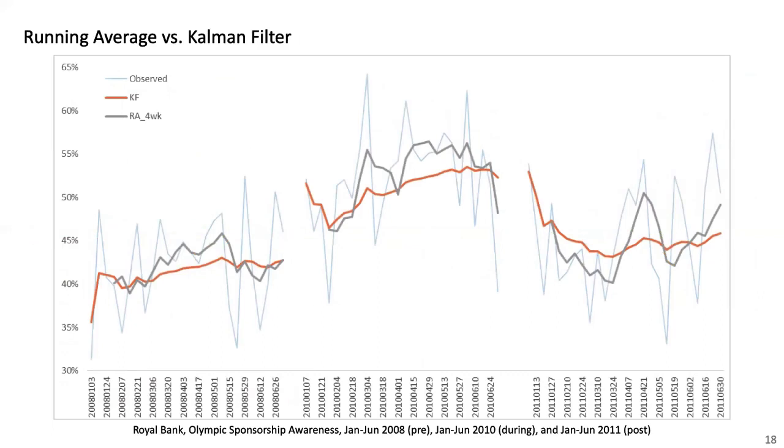Here's another example of Kalman filtering. In here, we actually had weekly tracking data for a brand who is an Olympic sponsor. So we tracked the brand before, during, and after the Olympics, just to see how much lift the Olympic Games was giving this Olympic sponsor.